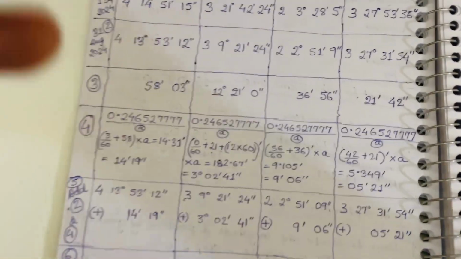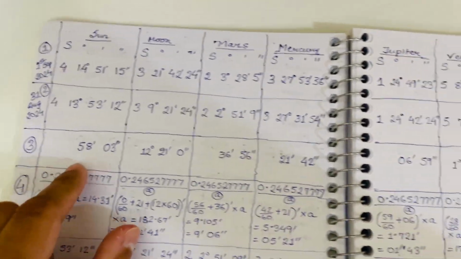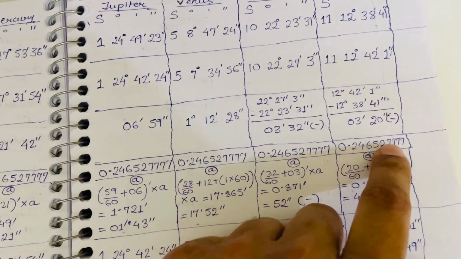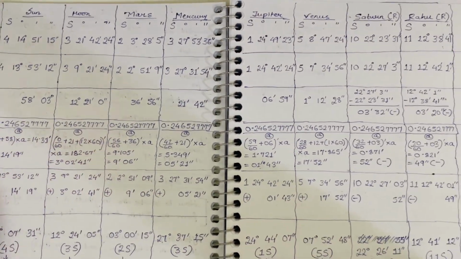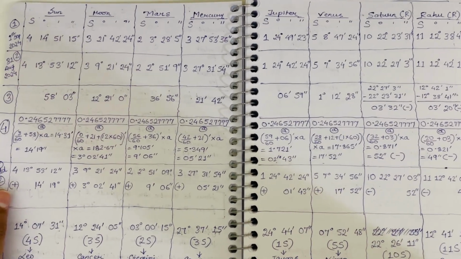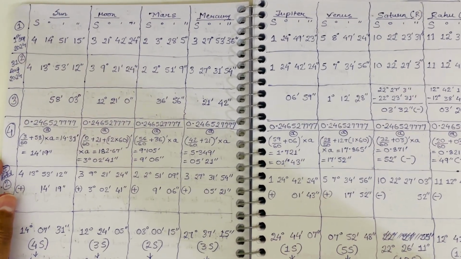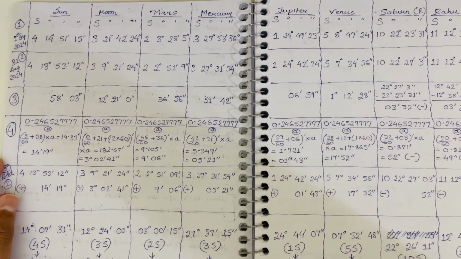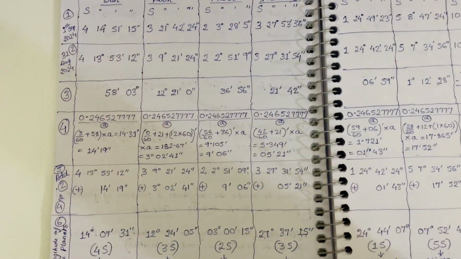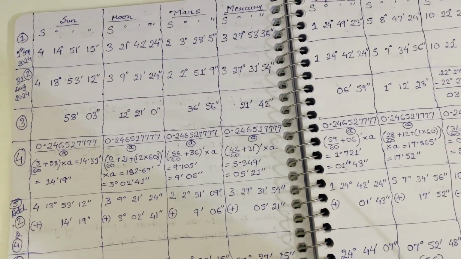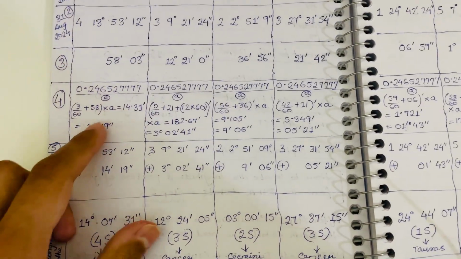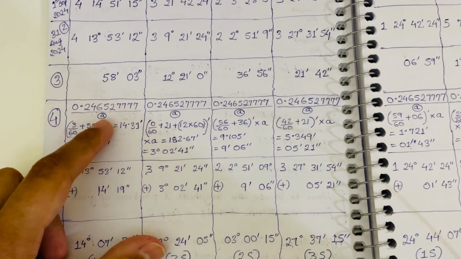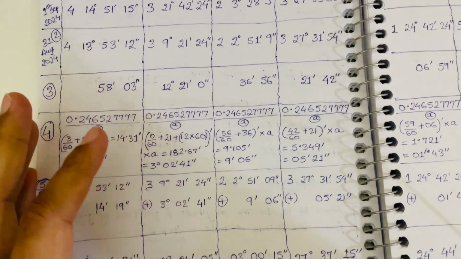So this is the value which I have written over here, for all the 8 planets, that is 0.246527777. For mathematical easiness, I have labeled this value as A. So I have done it in this particular way.